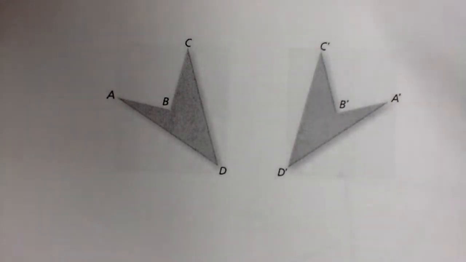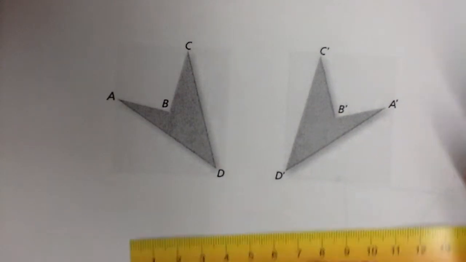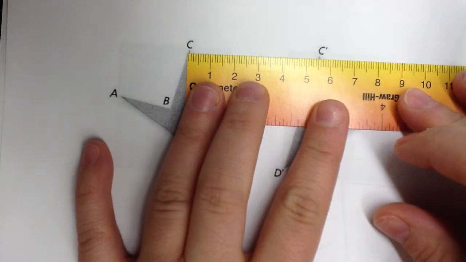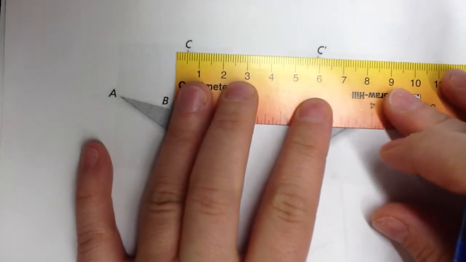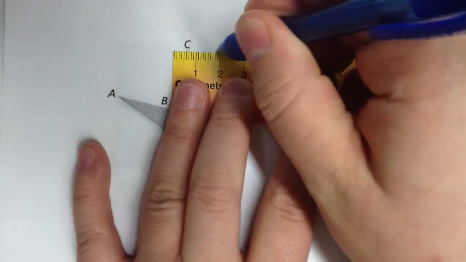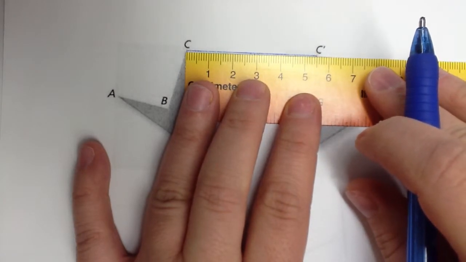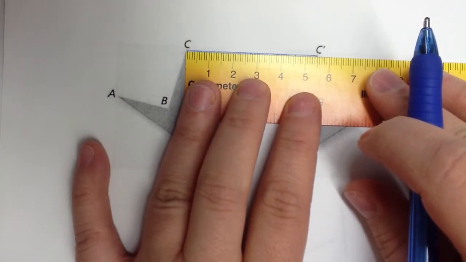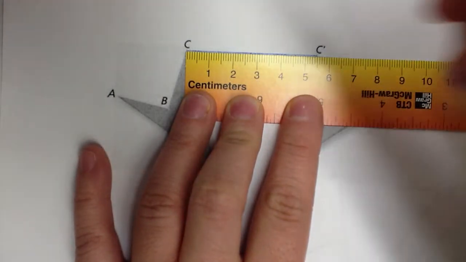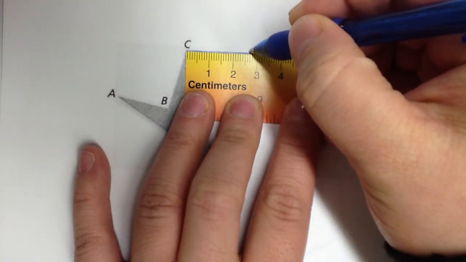So in this first problem, we want to find the line of reflection. To do that, we're going to have to take our ruler. We're going to have to line it up with C and C prime. And I'm going to draw a line. I'm going to measure the line that connects them, and it looks like 5.5. So I'm going to take half of 5.5, which is 2.75, and I'm going to put a line right there.